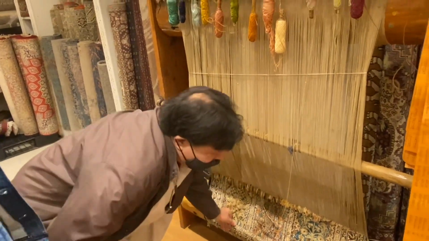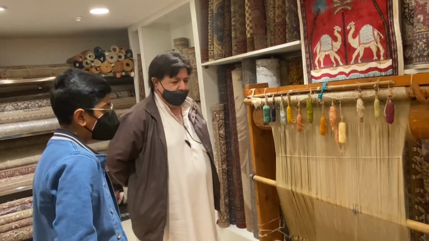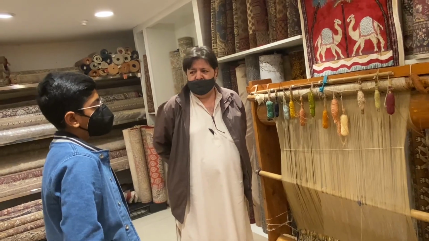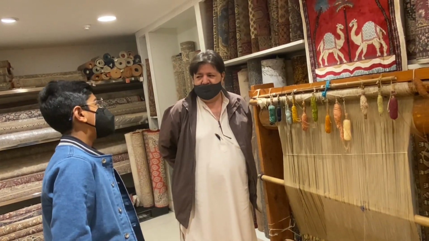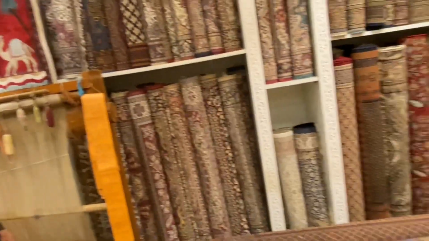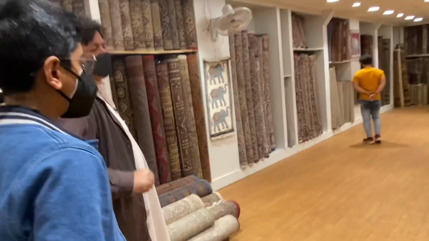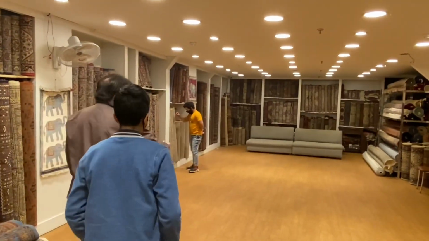Finally, can you guess how many months all this process is going to take to complete a 3 by 5 carpet? Years. 7 years. 7 months, sorry. 7 months, for this particular size. Wow. Finally, after that, we have to wash and clean them, and again it's got to be trimmed. So how do they look?